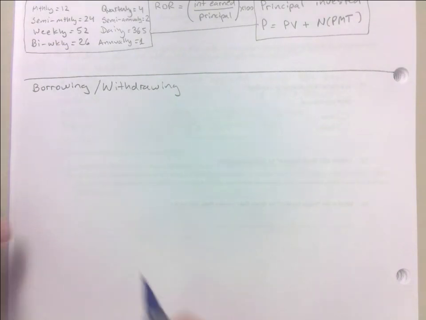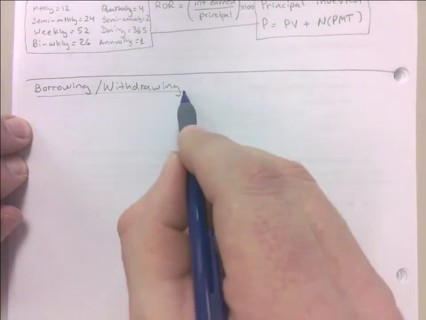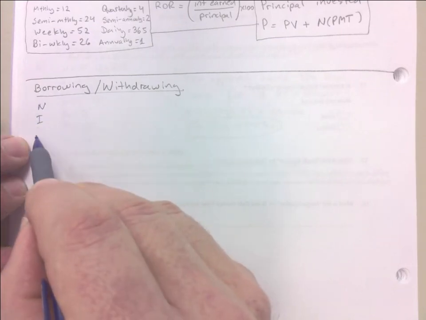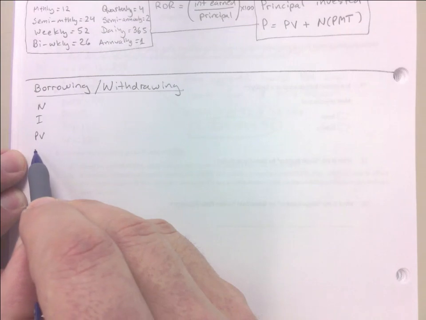Again, you can make this nicer later on. So, when it's borrowing and withdrawing, I'm going to do my TVM here as well. Try to go as far left as possible.